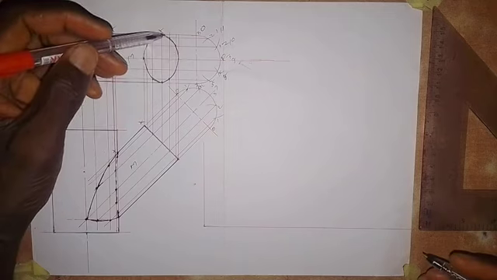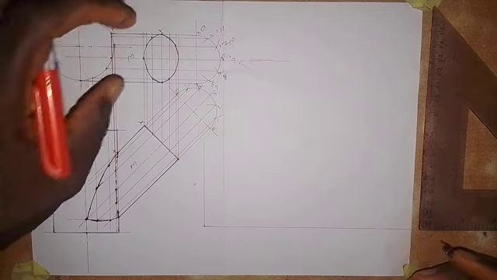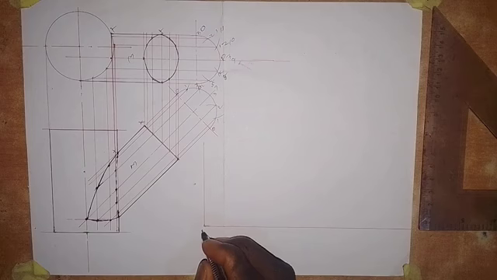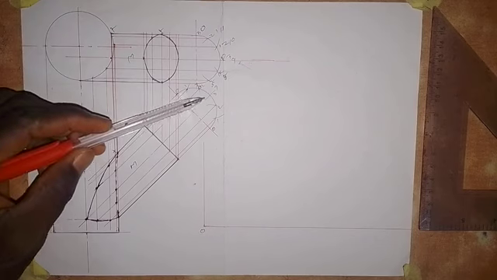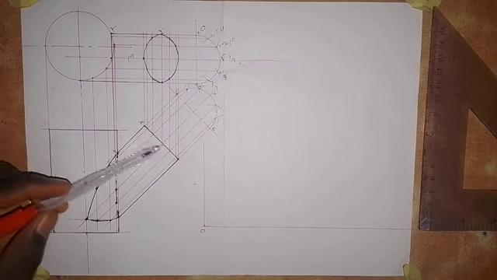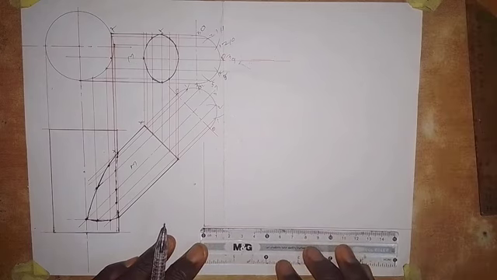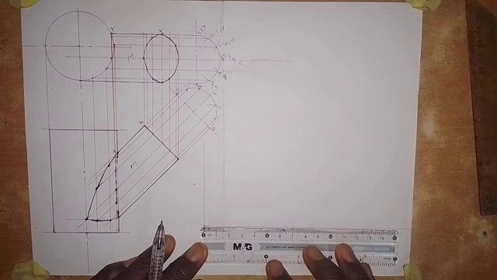So we are cutting it from 0 here, which is this point, but I will make use of the dimensions in the plan. So this is point 0 now. So we calculate the circumference of the circular base of this pipe. The circumference is 3.142 times 17.5, and that will give us approximately 110. So I'm going to take a measurement of 110 on this line, which is equivalent to 11 centimeters.